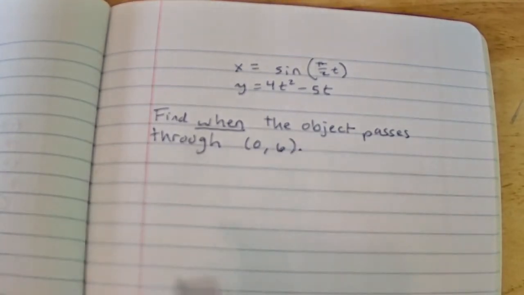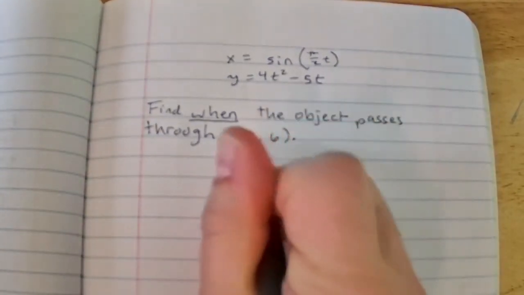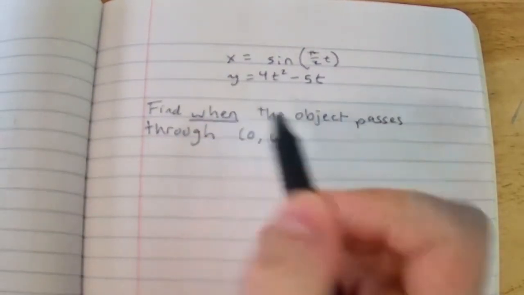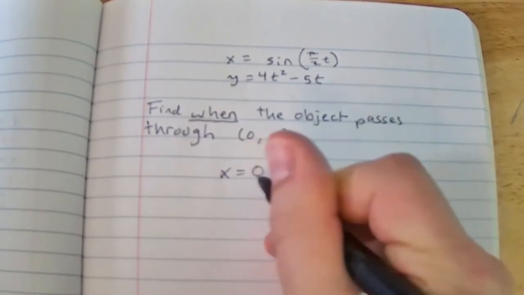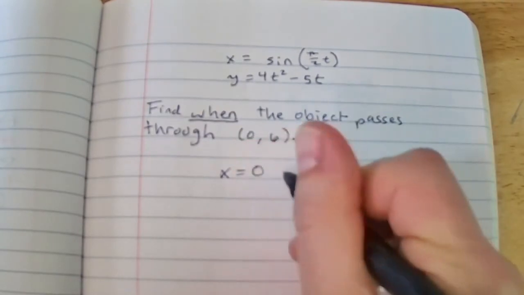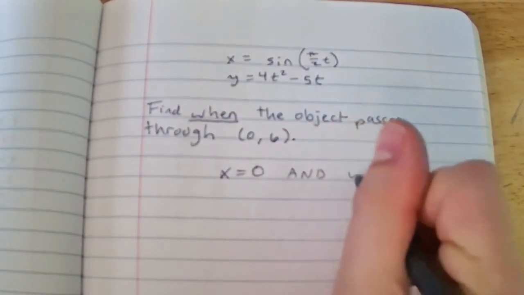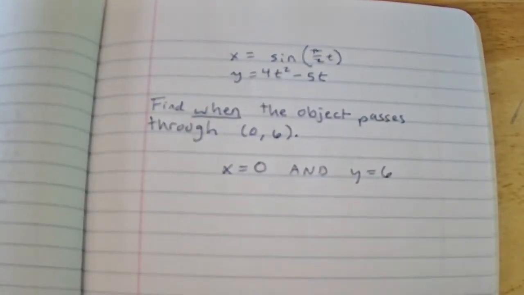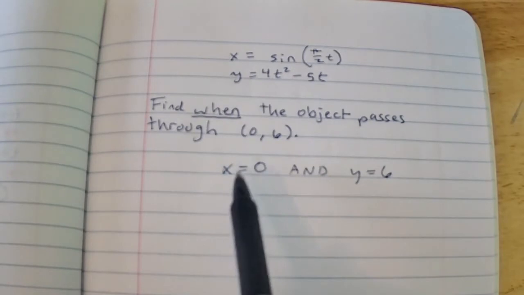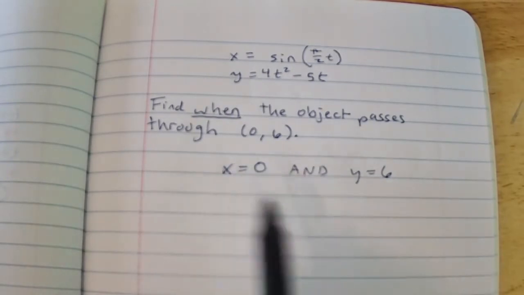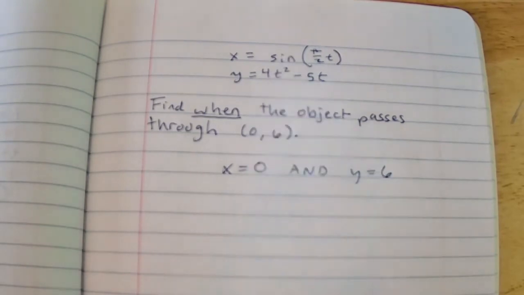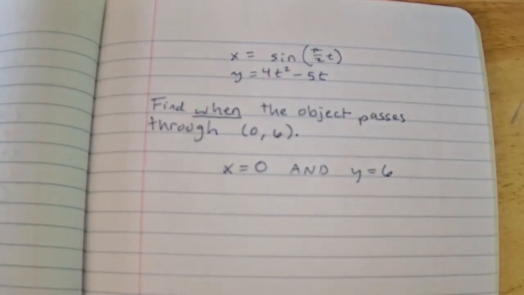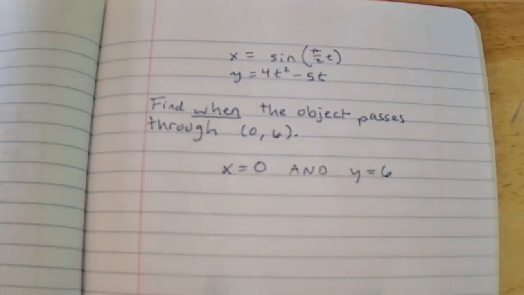So the way I'm going to set this up is I'm going to say exactly that. If I want to find when this is going to occur, I'm really trying to solve this compound statement of x equals 0 and y equals 6. Okay, and I'm looking for a t value. Now in this case, I'm going to actually solve these separately because they're two totally different functions. So the solving process is a little different, so I'm not going to do them simultaneously.